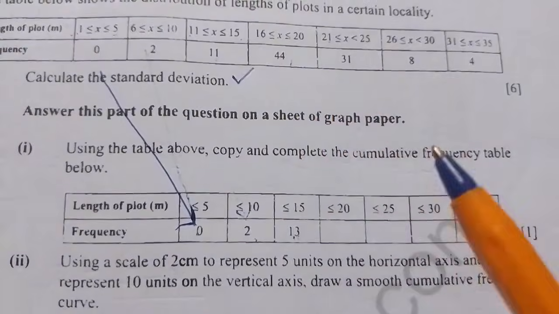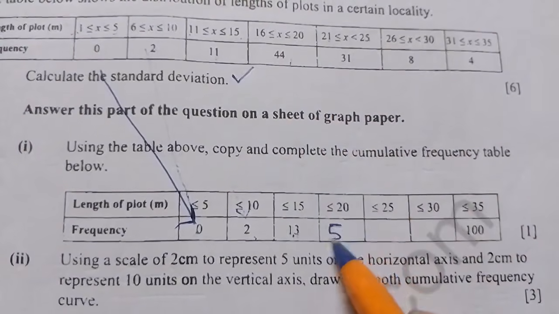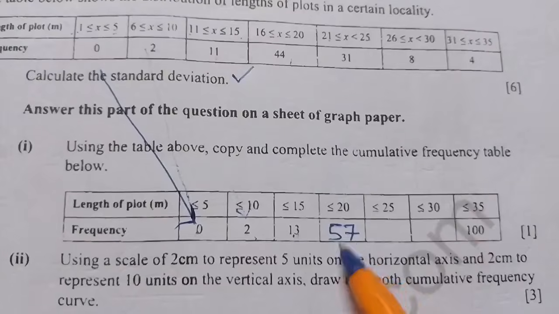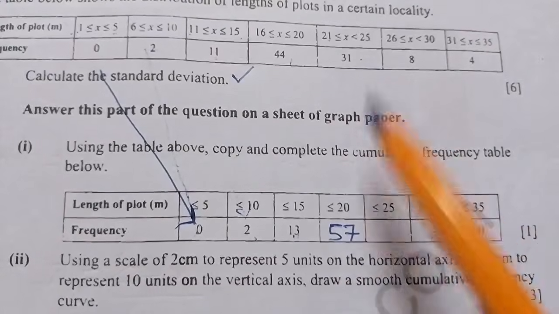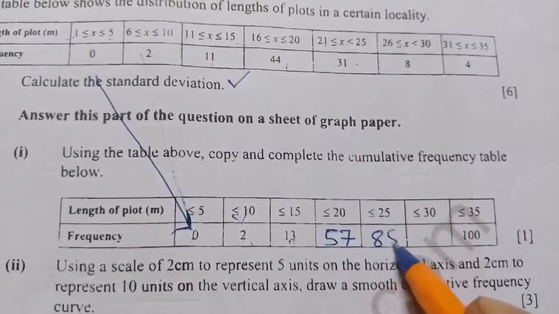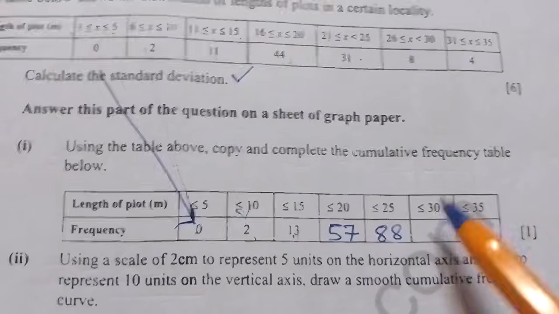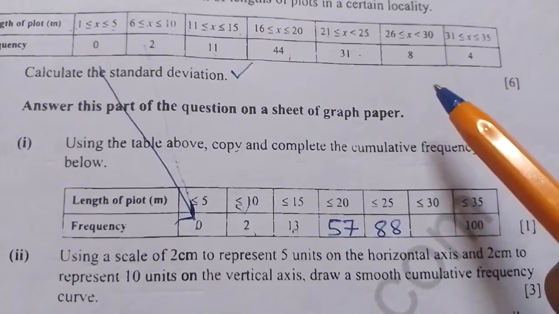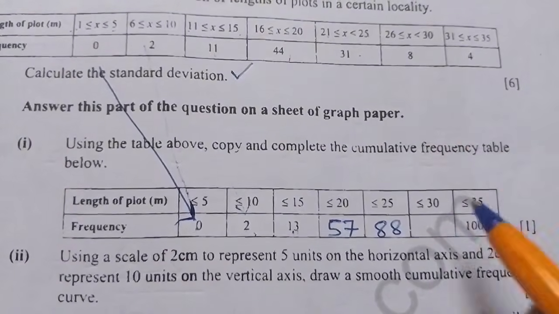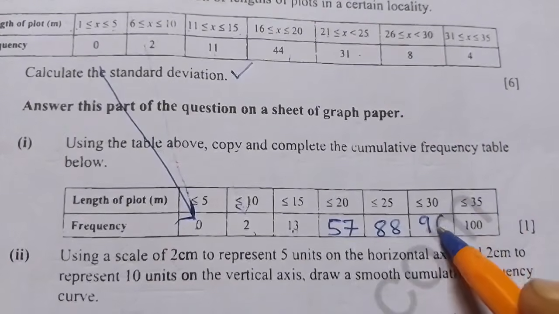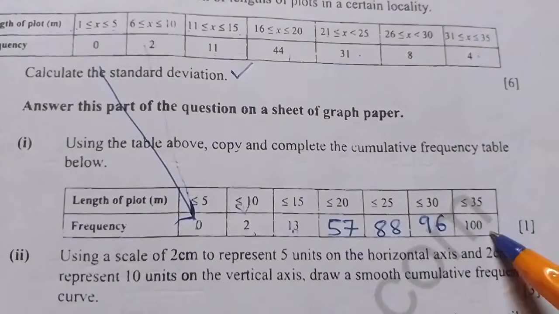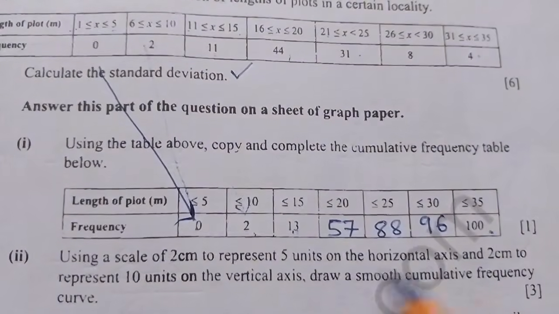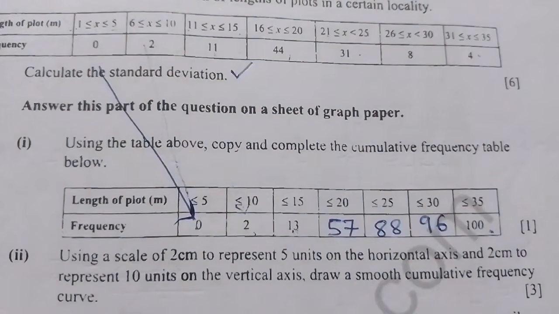57. So you've got 57 here. 57 plus 31. What answer are you getting? You're getting 88. 88 plus 8. What answer are you getting? 96. 96 plus 4. That's why you're getting the 100 which is there. So this is how you complete that. That's how you need to answer it.